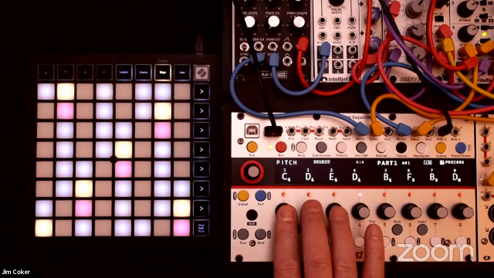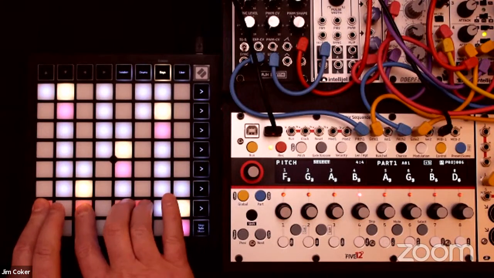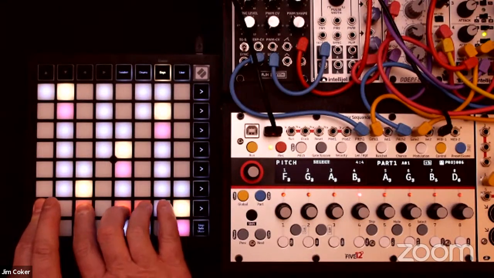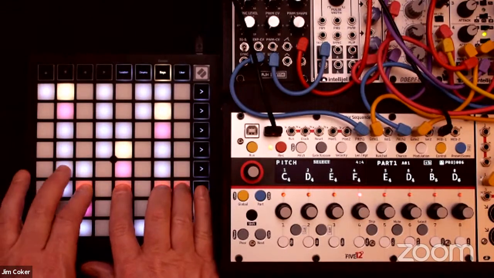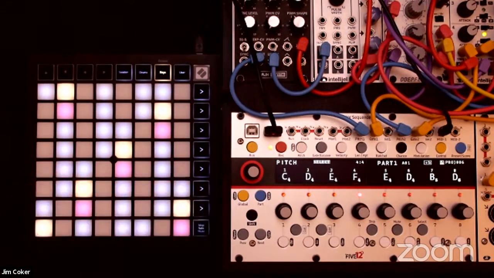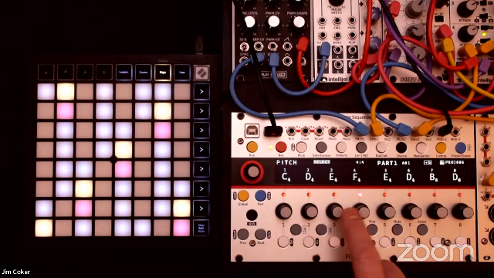I played C, D, and E, and so we get C, D, E, back to D, but no repeat of C or E. If I play four notes, C, D, E, F, E, D, and it's set to six steps. So C, D, E, F, E, D, and then back to C. So it doesn't repeat the top and the bottom notes.